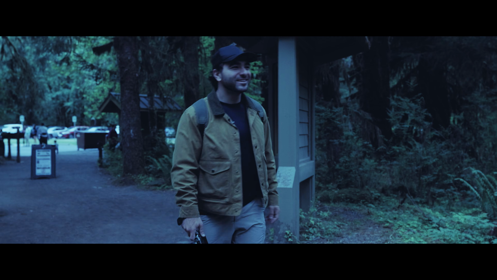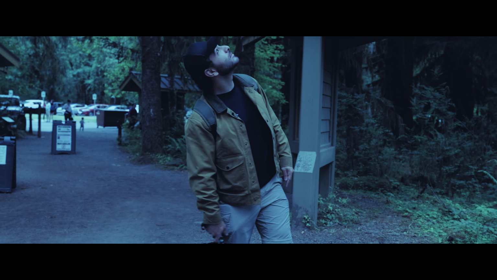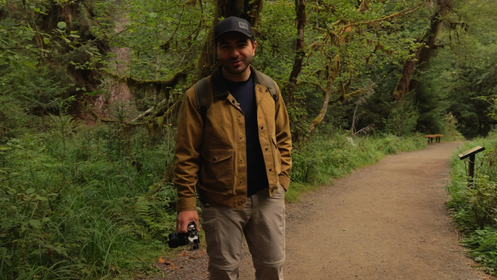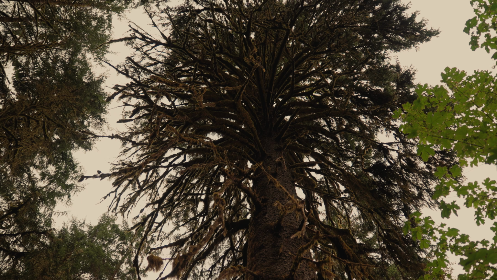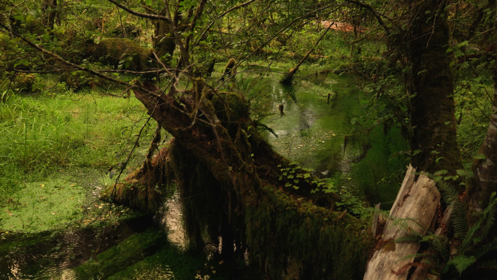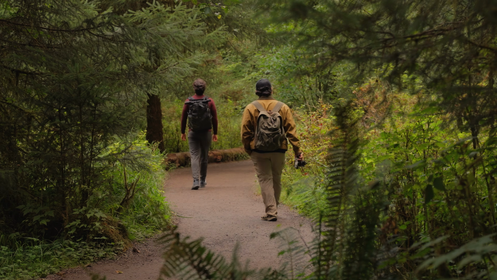You ever hug a tree? Tree doesn't hug you back, but you know what? It's sick. All right, so we're in the Hall of Mosses right now, and they've got some big trees here. We're gonna see what kind of photos we can get, and also hoping to see some water features as well. Maybe try out some long exposures using the ELM 5 Mark II.